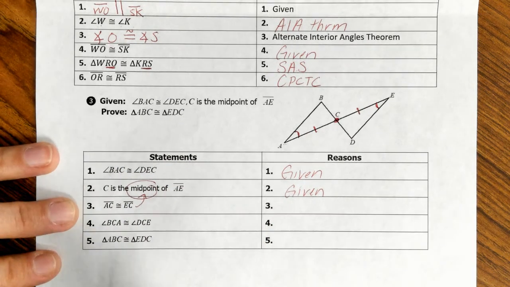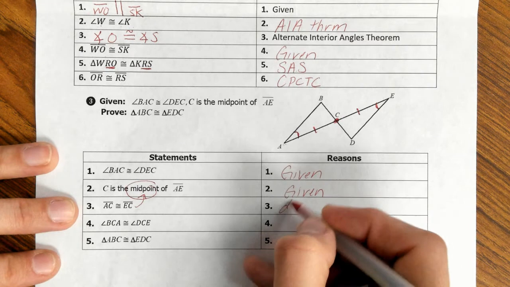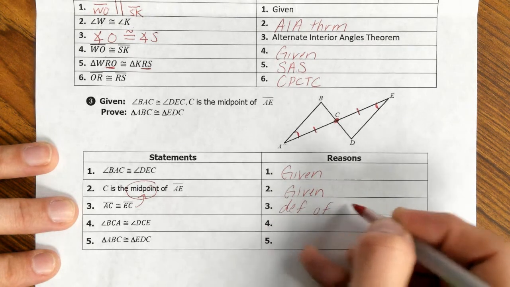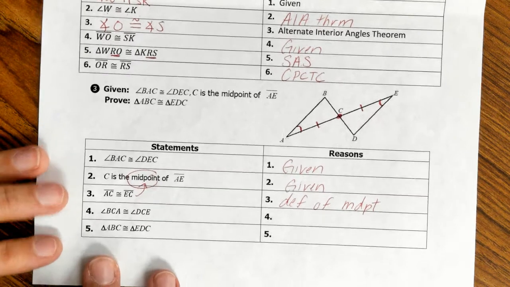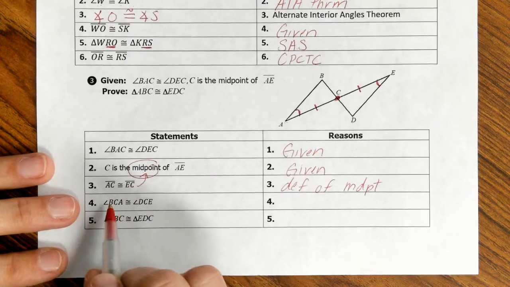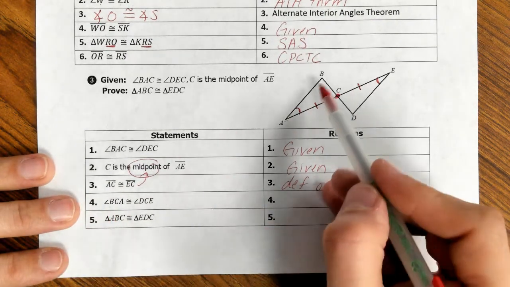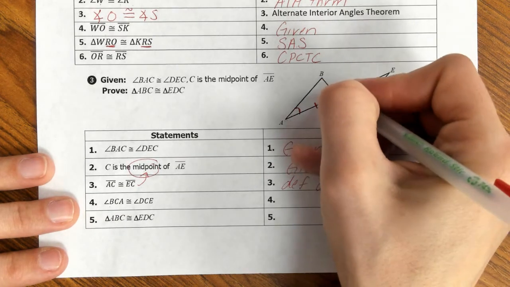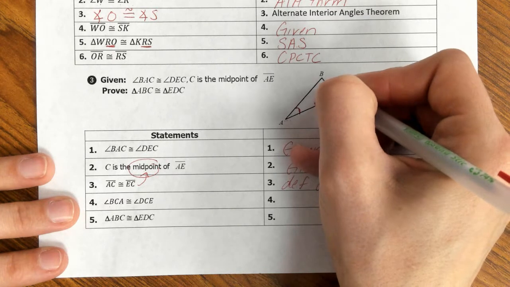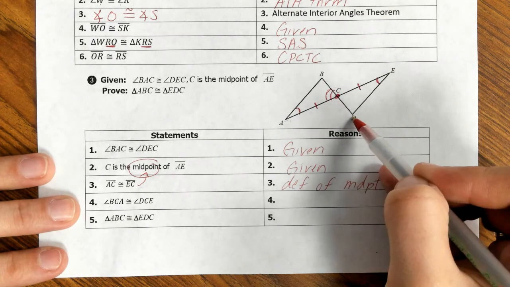That word midpoint. So we have the definition of midpoint. Moving to the next statement, we have angle BCA. So this angle right here is going to be congruent to angle DCE.